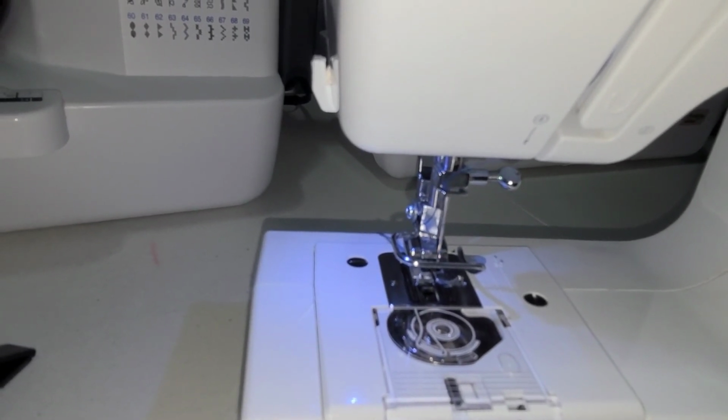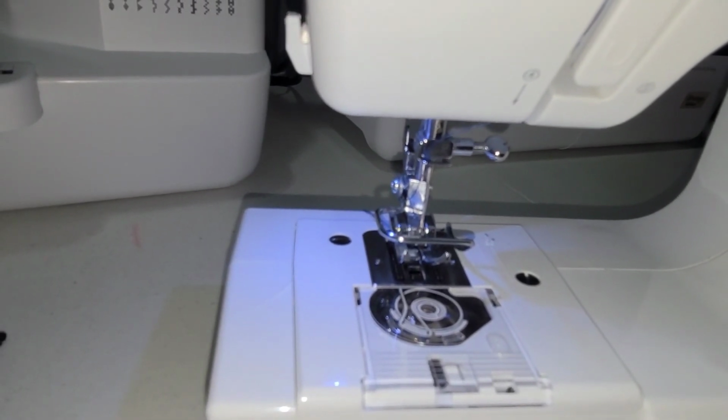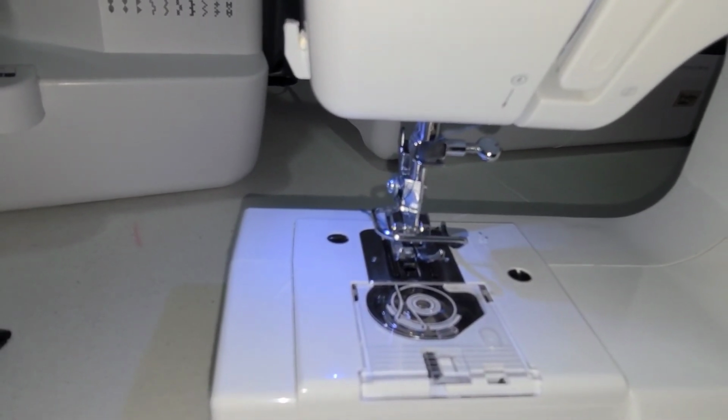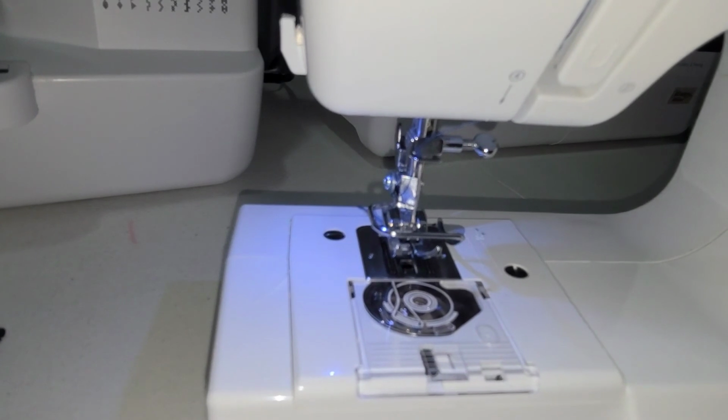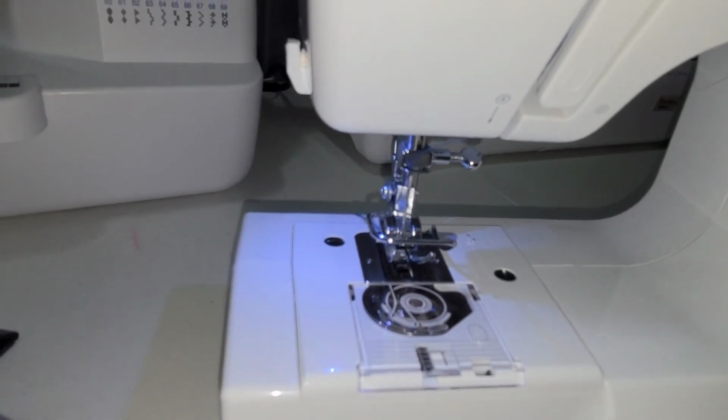I'm just going to switch to a right stitch. Okay, middle, right, middle, left. Okay, that's the difference.